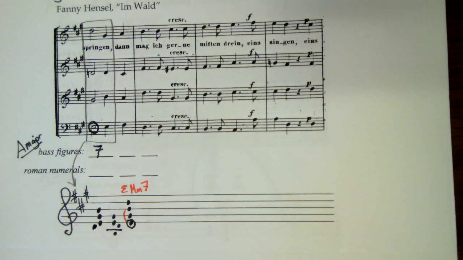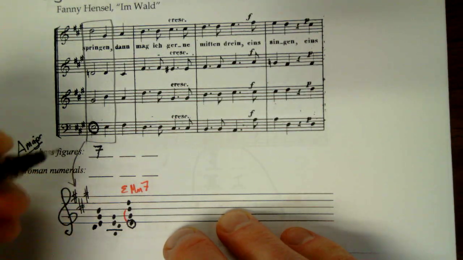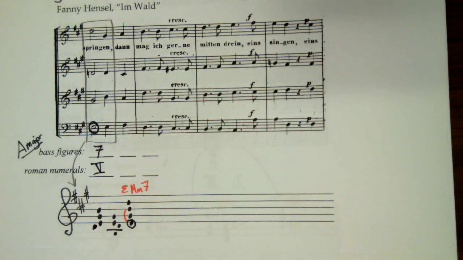Final question, what scale degree is E? Well, I'll play an A major scale and I'll stop on E, and please tell me what number did I stop on? That's E, and that is the 5th note of the scale, or scale degree 5. So we're going to label this with a Roman numeral 5, which is V. All right? I'll play those 2 chords. Here's the next chord.